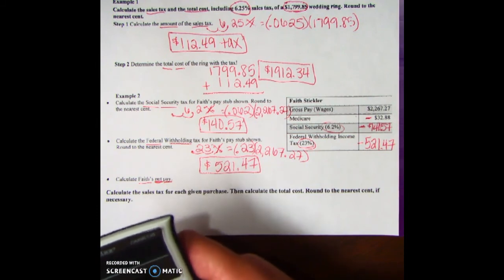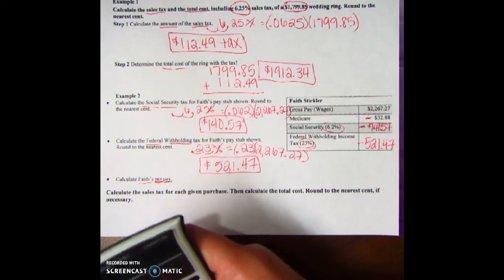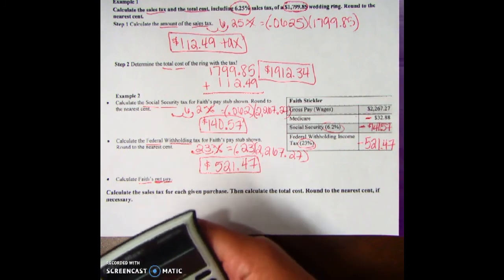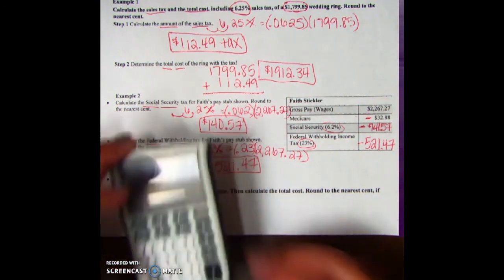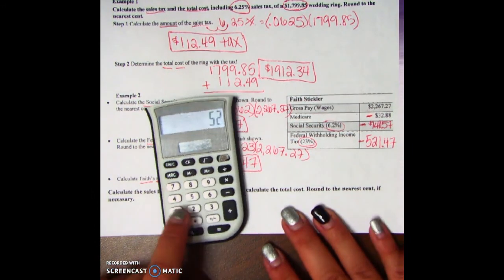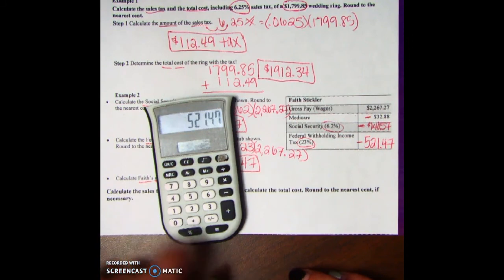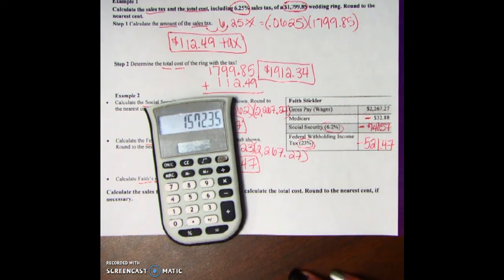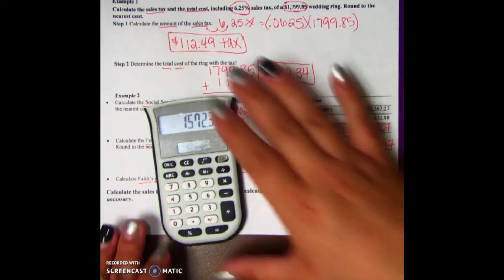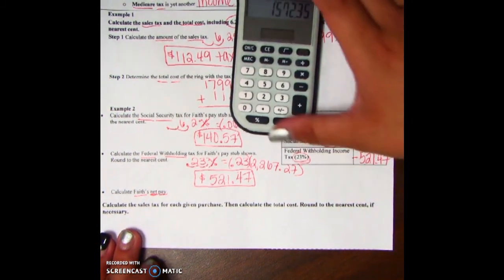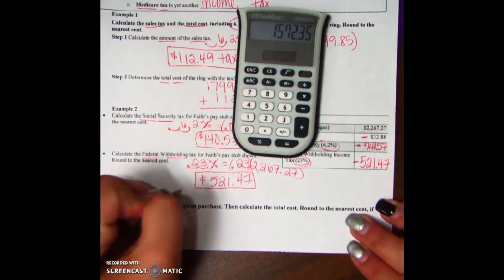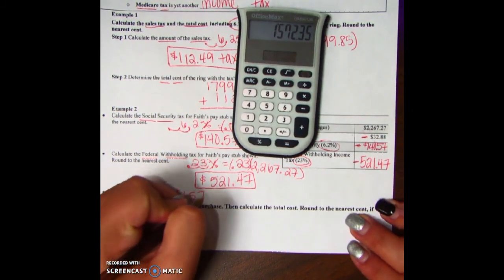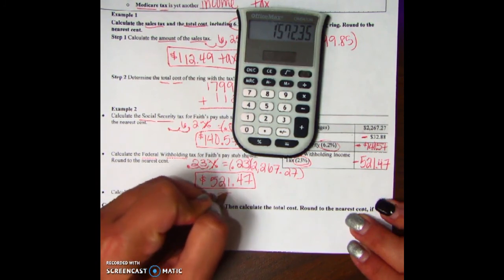Okay, subtract the 32.88, subtract the 140.57, and then finally we're going to subtract our $521.47. And when I subtract all of those deductions, she is going to have a net pay. What's going to be left is $1,572.35.